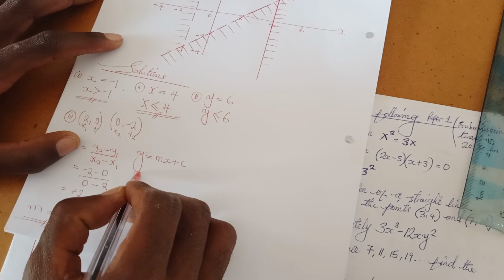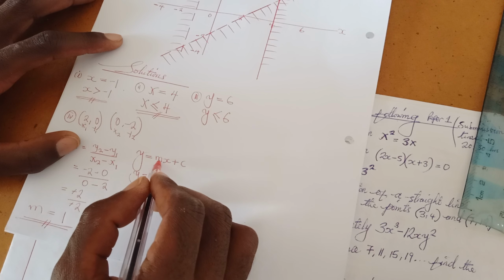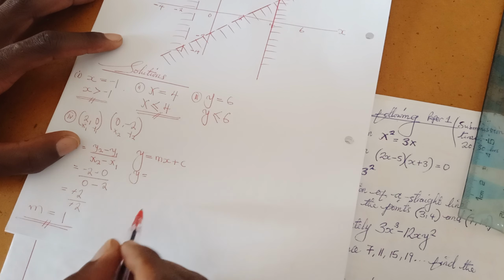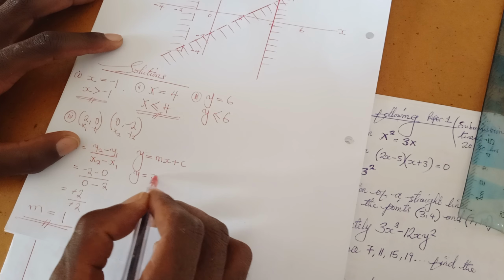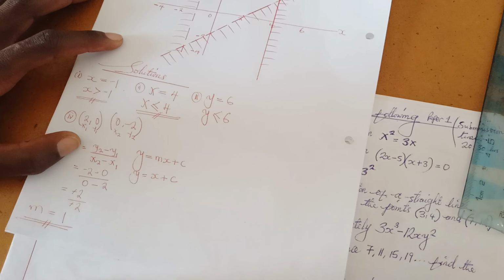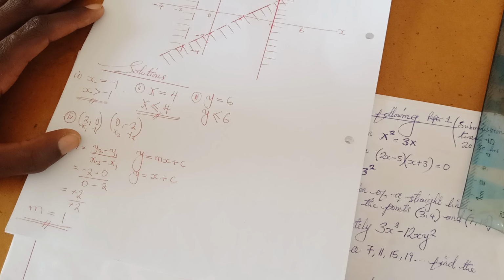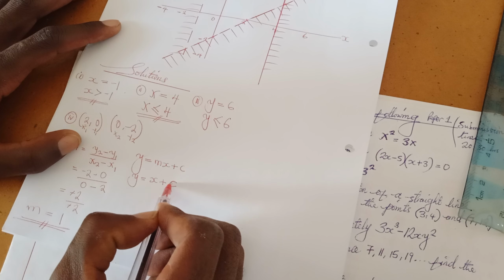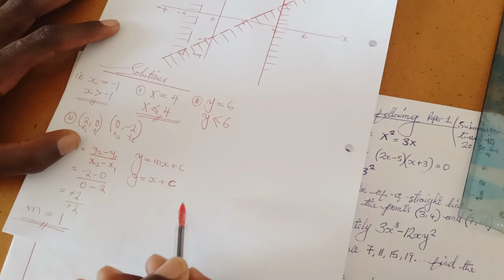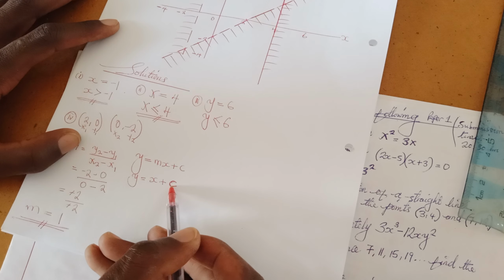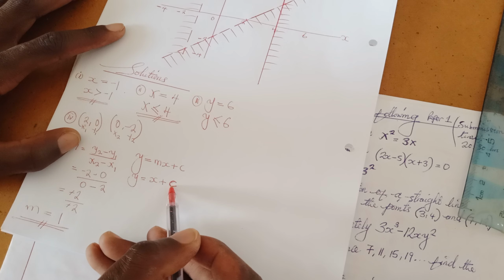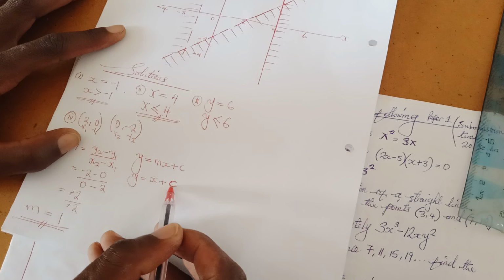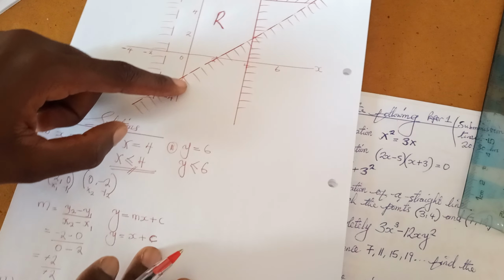So y is equal to, our m is 1, so we cannot say 1x, we just write x plus c. Now, this c is your constant or your y-intercept. This c is the number where the line is cutting the y-axis.